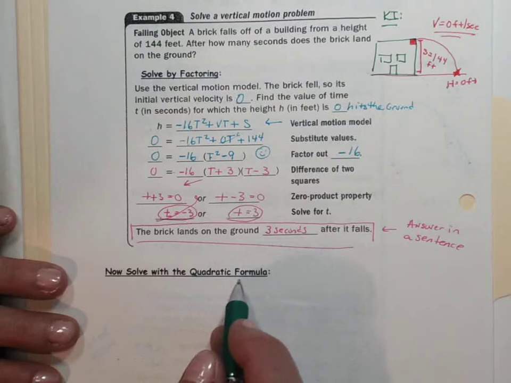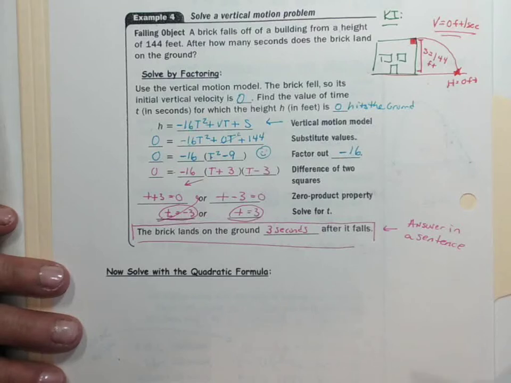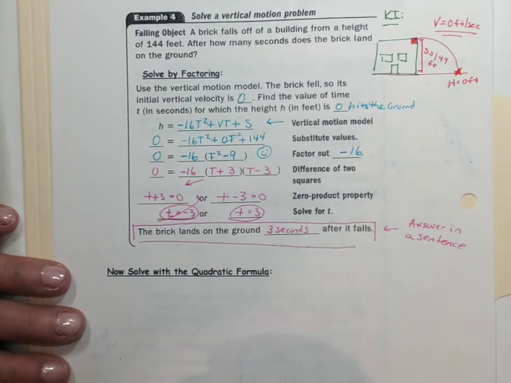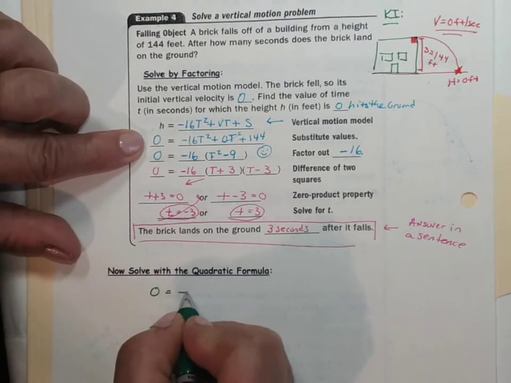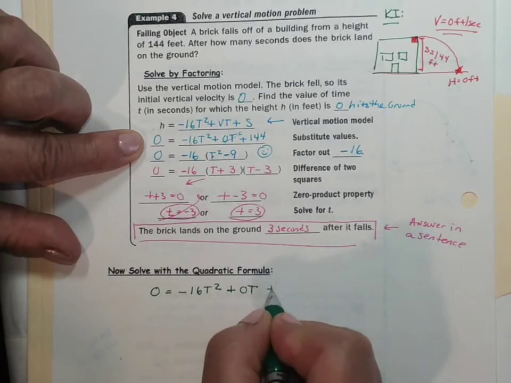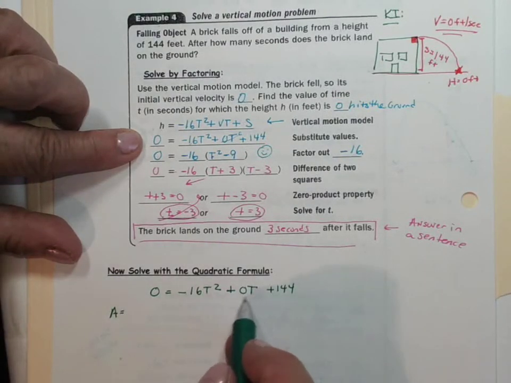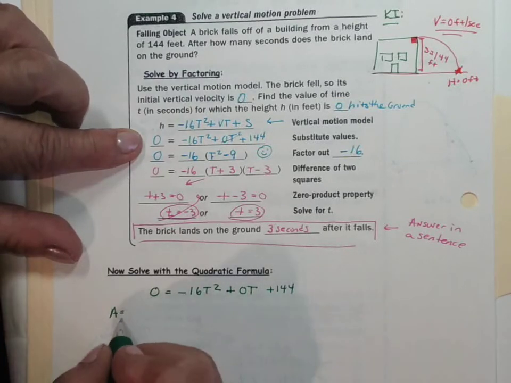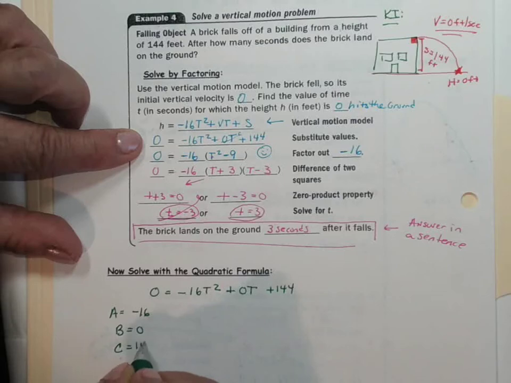Now I want to review doing this problem with the quadratic formula. And after this, you can use whichever method, factoring or quadratic formula, to do your homework problems. So we have 0 equals negative 16t squared plus 0t plus 144. So a equals negative 16, b equals 0, c equals 144. You didn't have to write the 0t, but it's fine if you do.